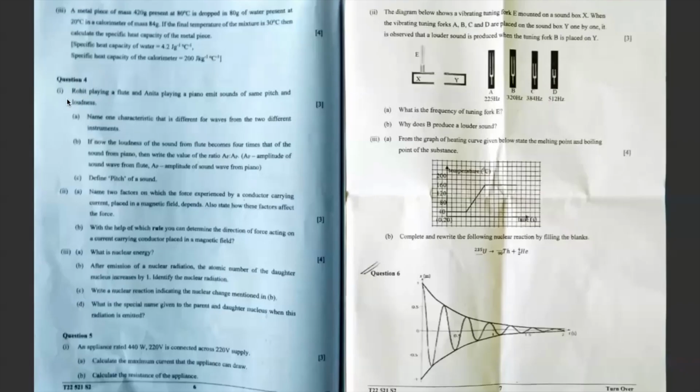Okay, question 4, the first part. Rohit played a flute and Anita playing a piano emit sounds of the same pitch, that means the same frequency, and the same loudness, which means amplitude is also same. Name one characteristic that is different for waves from the two different instruments, that is quality or timbre. Because pitch is same, loudness is also same, so that we are only left with quality that helps us in differentiating between the two sounds.